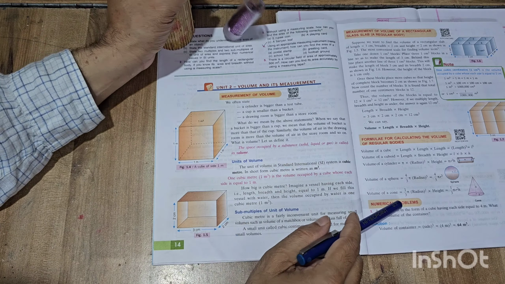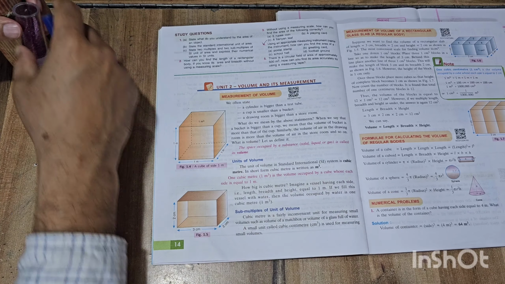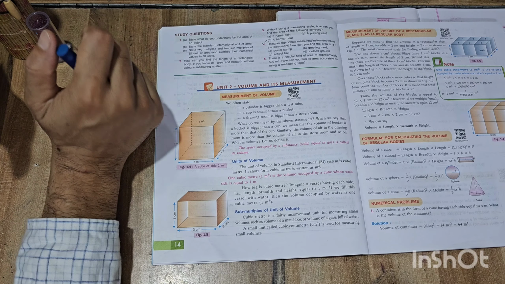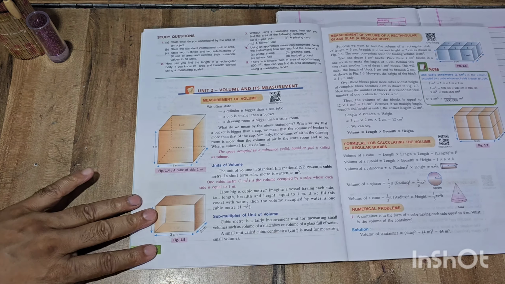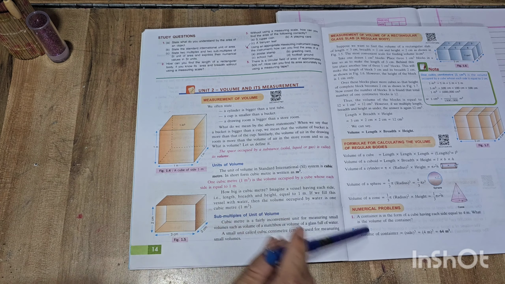Volume of a cone. Have you seen a cone anywhere? Birthday caps. Okay. You don't like ice cream? No? Cone ice cream. Okay.